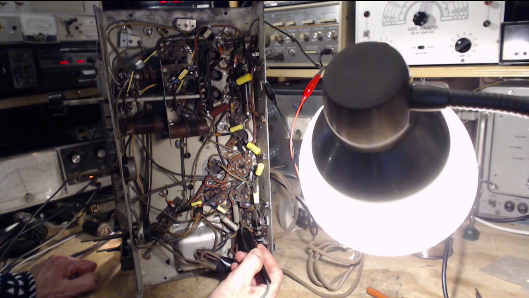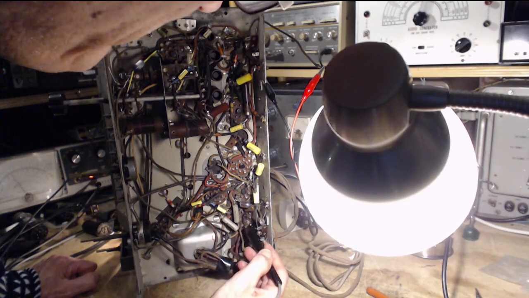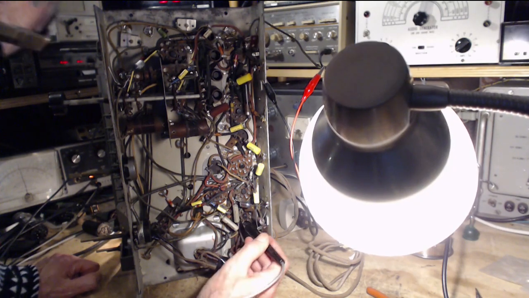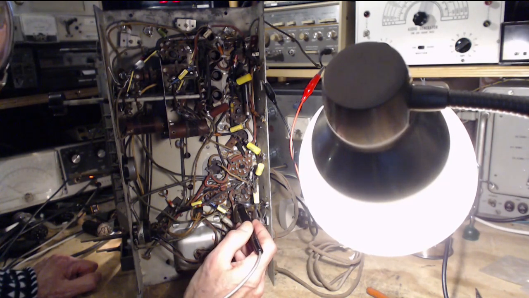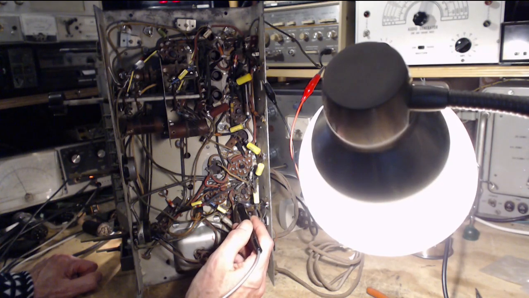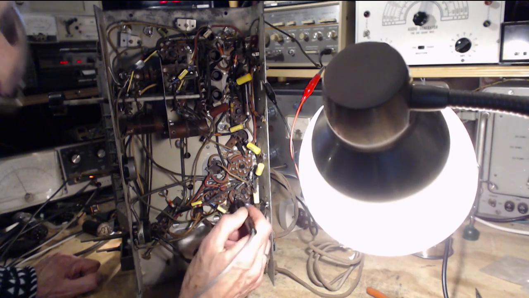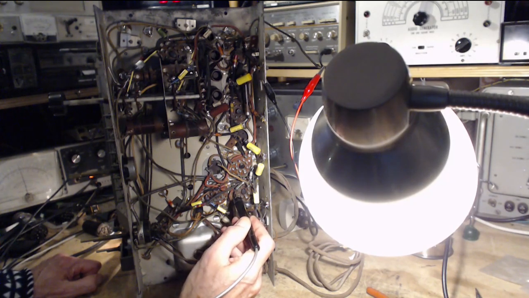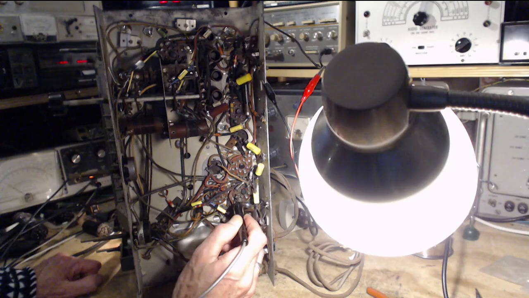So 3 is showing 210. 4 is showing 230. 210, 230. This one's showing much lower, 175, and then the plate is showing the same. So the screen seems low here.